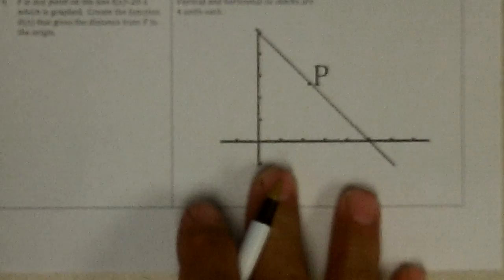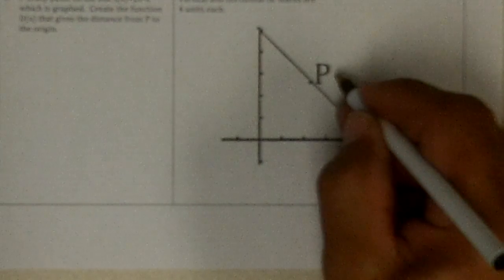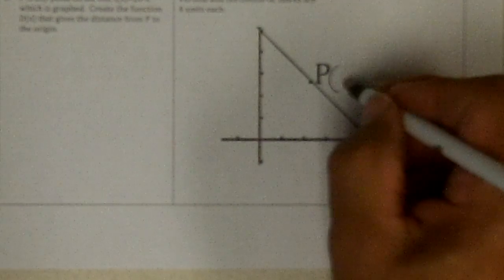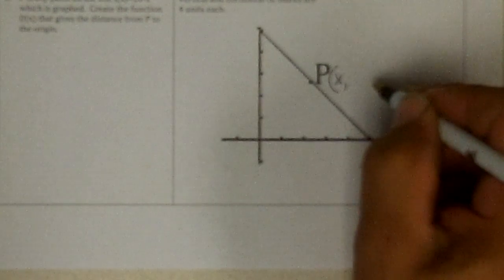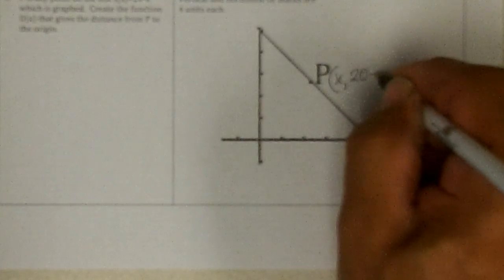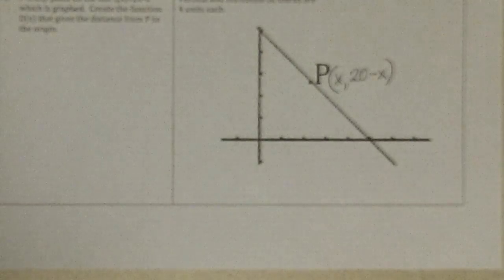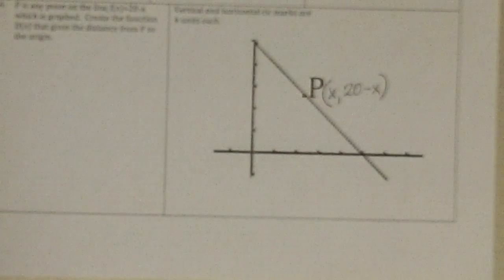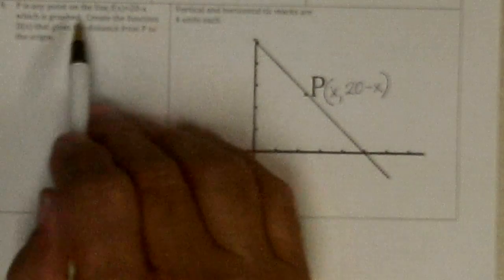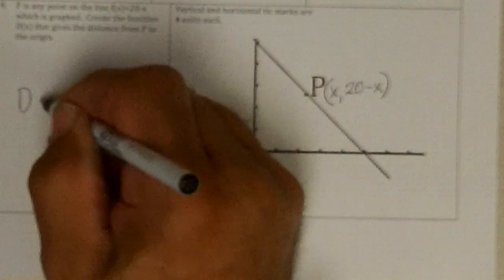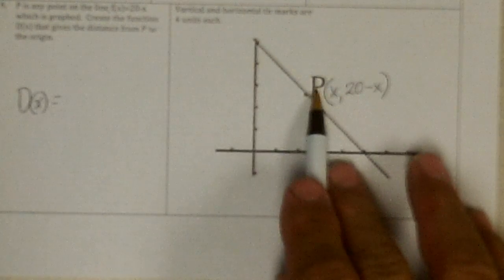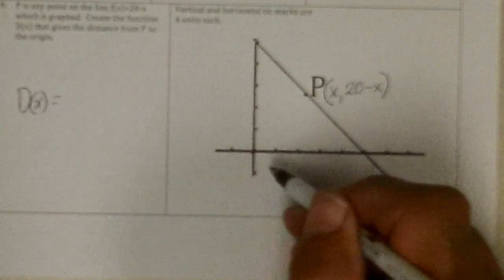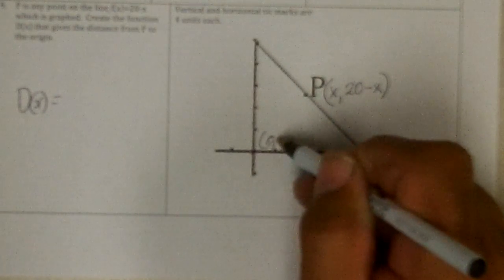And finally, the point is on the line, so if it's over x, any random distance x, f of x is 20 minus x, that's the y value. F of x, the y value is that. It says create a function d of x that gives the distance from P to the origin, which is 0, 0.